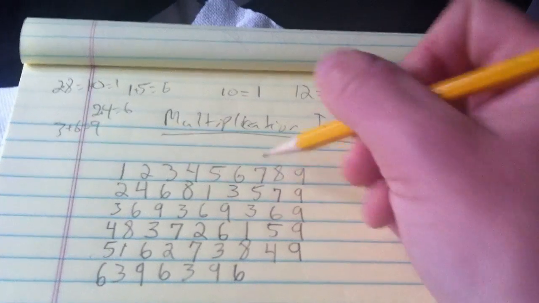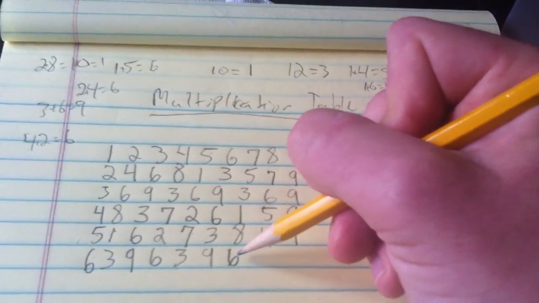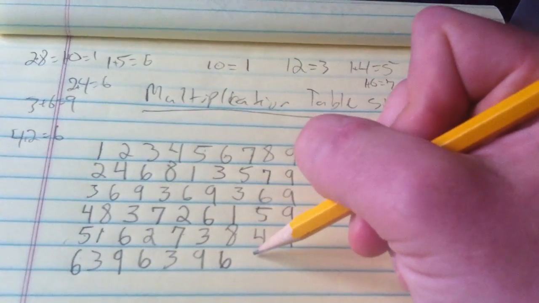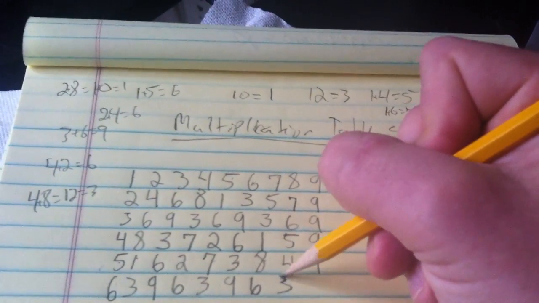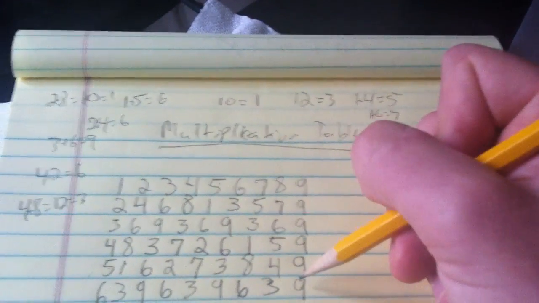Yeah. 7 times 6 is 42, so I'm going to put a 6 for 7 times 6. 8 times 6 is going to be a 48. 48 equals 12 equals 3. So for 8 times 6, I put a 3. 9 times 6 is a 9, because 9 times 6 is 54.